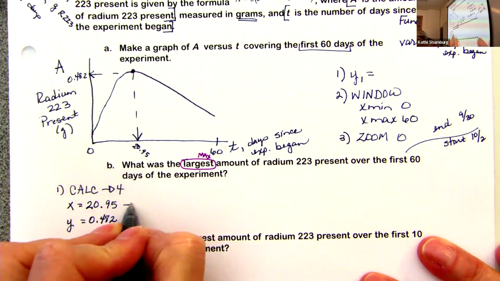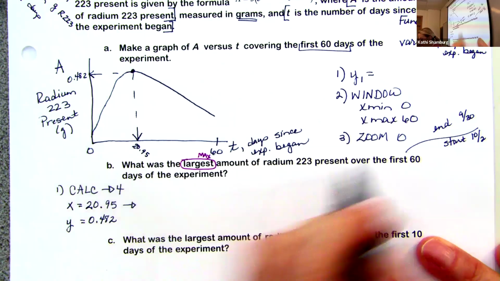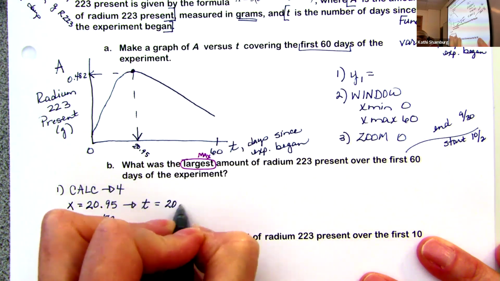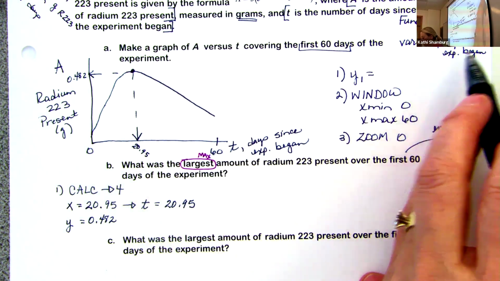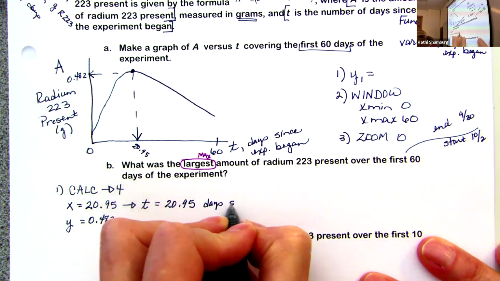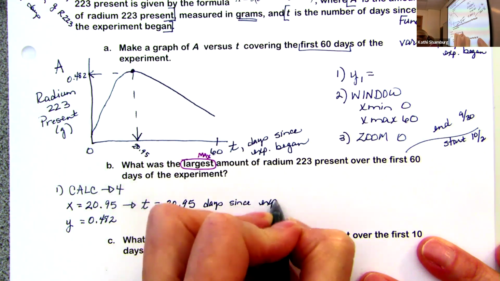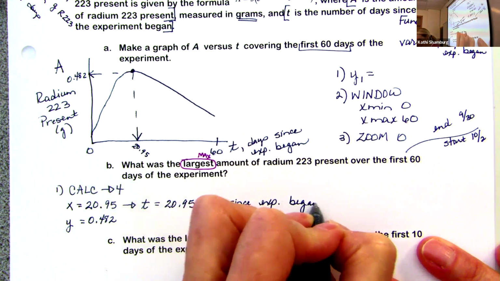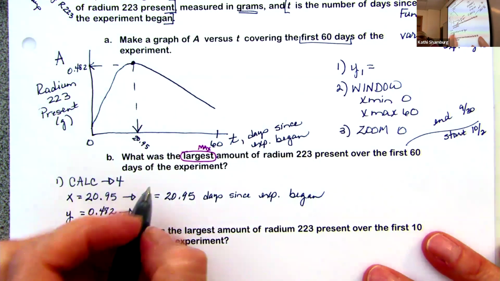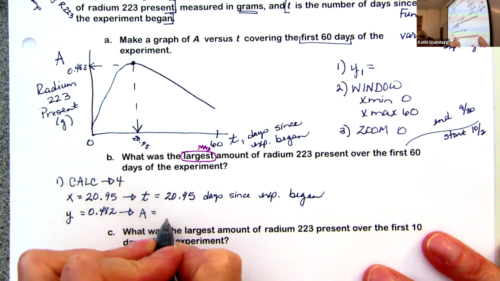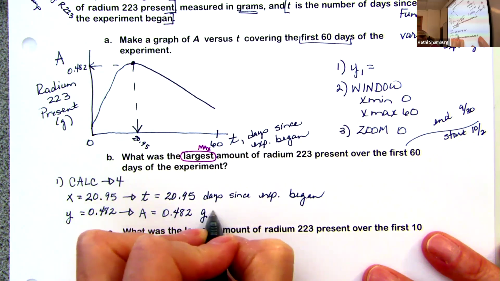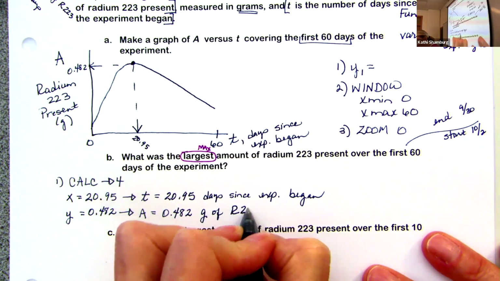So I'm going to rewrite this. X is the variable, my variable is T, so I'm going to say T equals 20.95, and that is days since experiment began. Then Y is my function, and in this particular problem, our function is A, which is 0.482, and this is grams of radium-223.